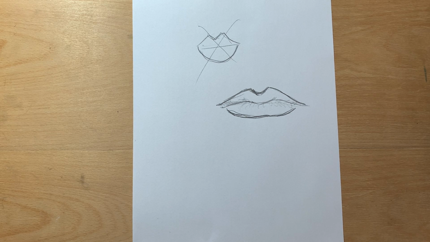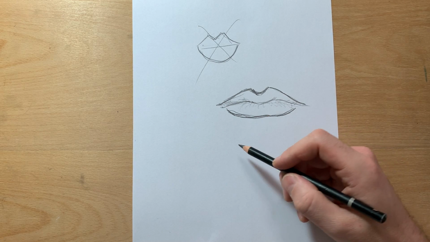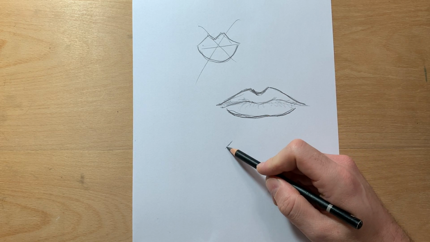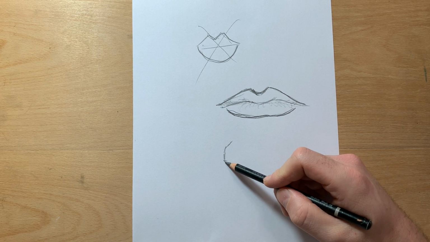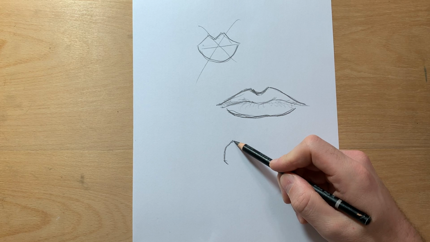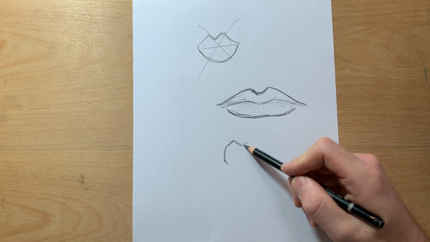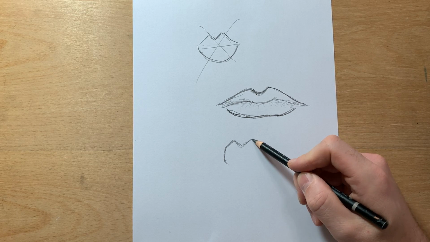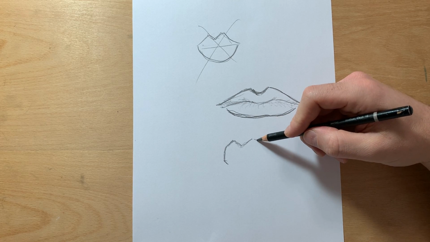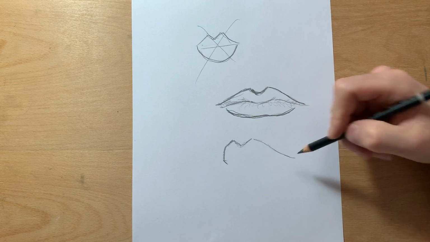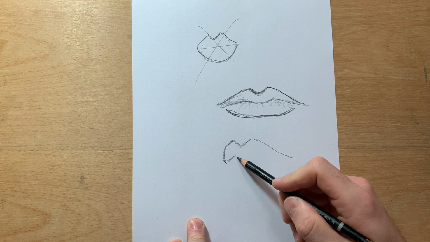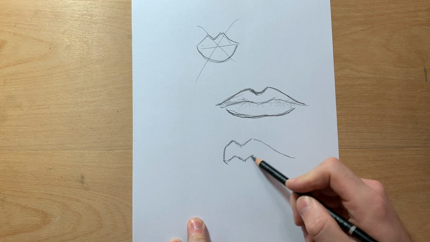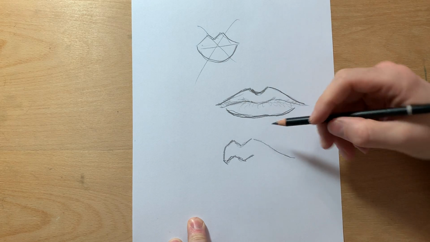Now, here's the tricky part. If we're doing the same thing from an angle, maybe we get something that looks a little bit like this. If that head's just turned a little bit, our lips become very different looking, and we get something that looks like this.